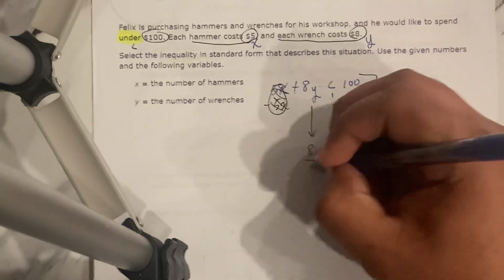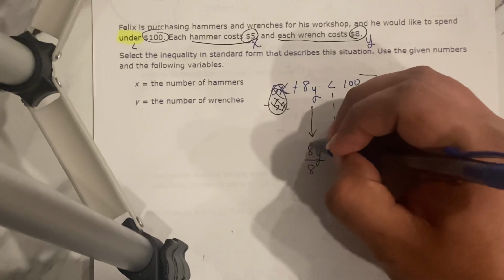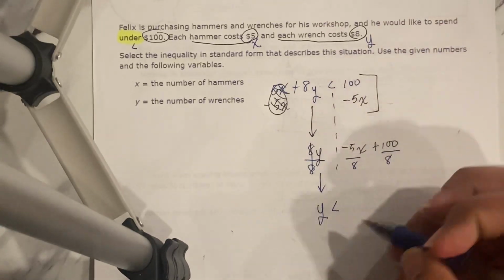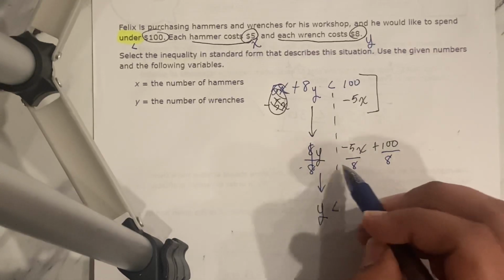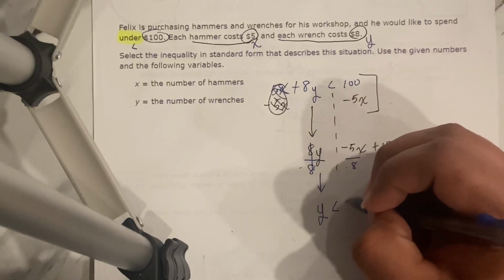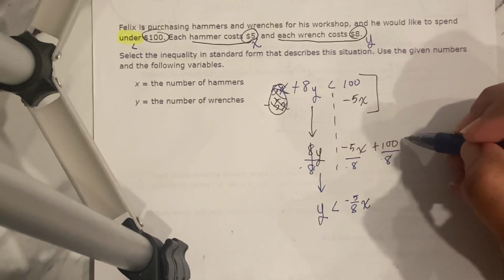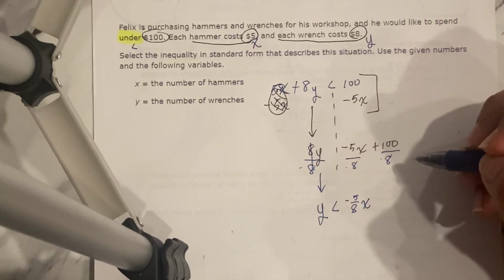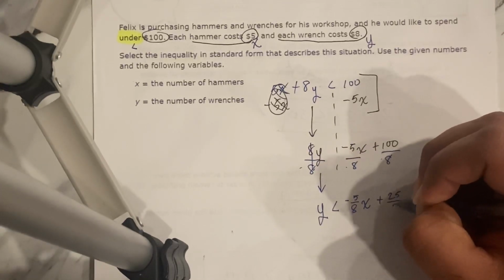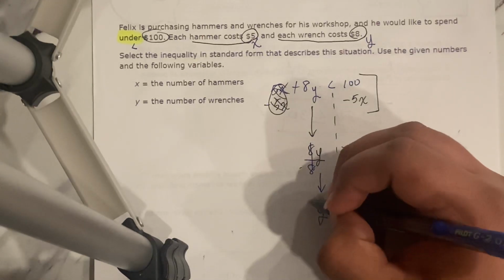Boom, boom. 8, 8, 8. Those cancel. There's my y. Bring down my symbol. I did not have to flip my symbol because these are all positive, so that looks good. Definitely use your calculator just in case you need to reduce. 5x, you do have to reduce here by 4. So I believe it's 25/2. This goes to this if you use your calculator if you need to.